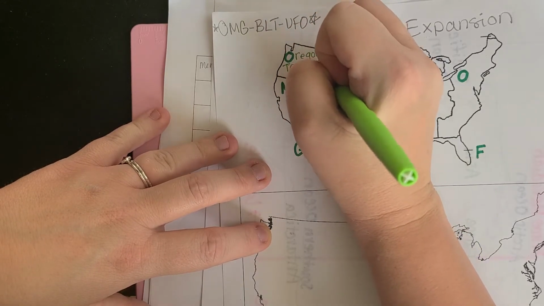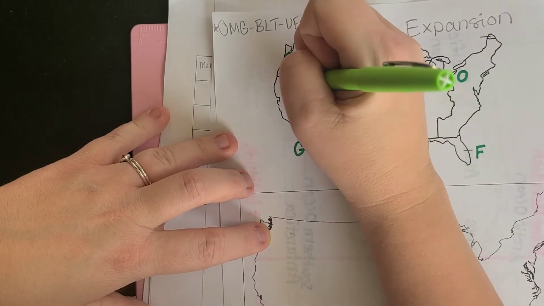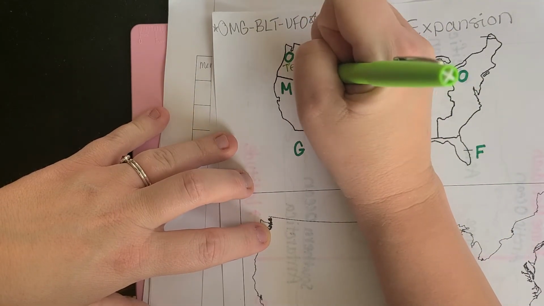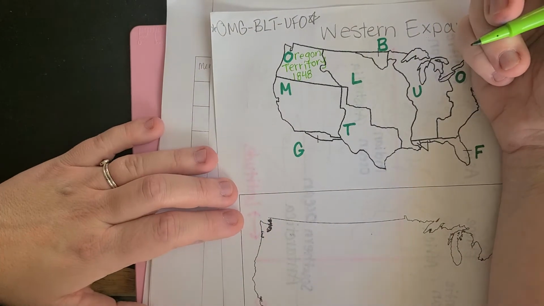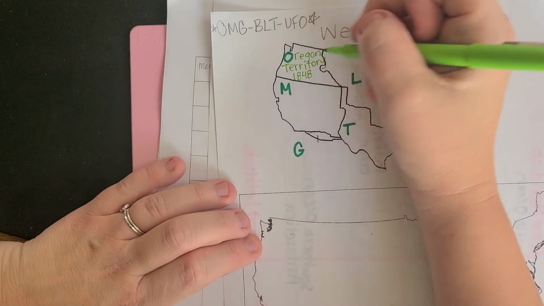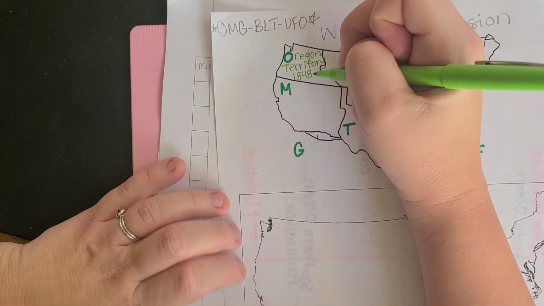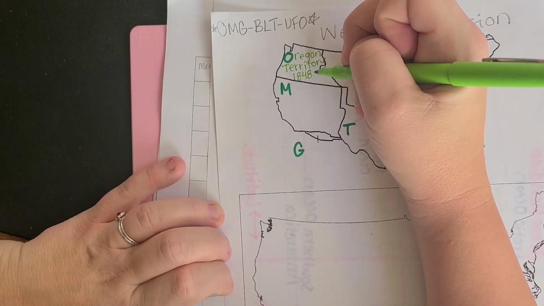So this is the Oregon Territory. If you ever played Oregon Trail, this is where your trail was taking you, if you didn't die of dysentery, which almost everyone did. Sort of like in real life. Okay, so O is Oregon Territory in 1845.